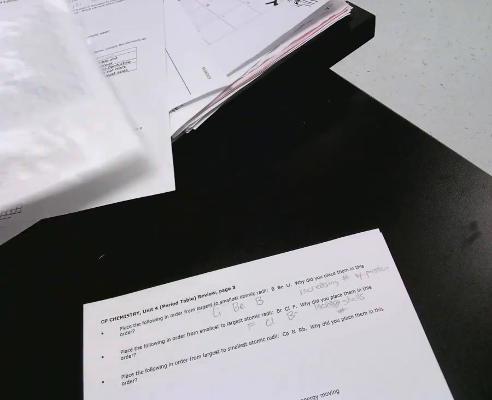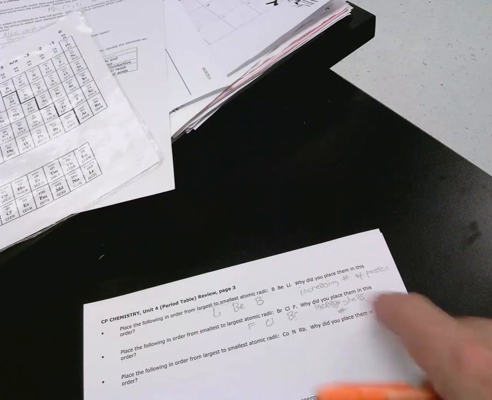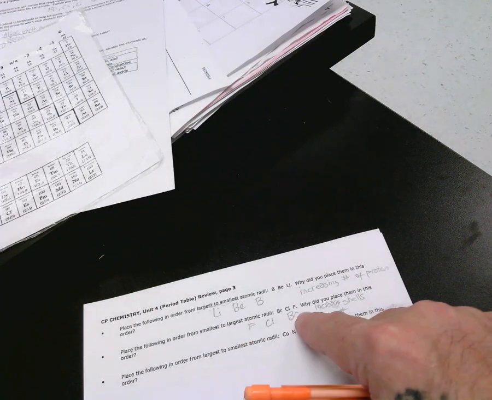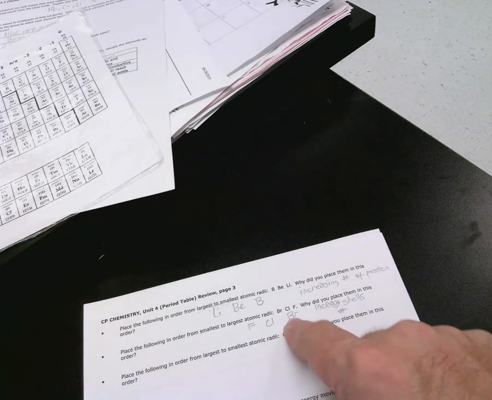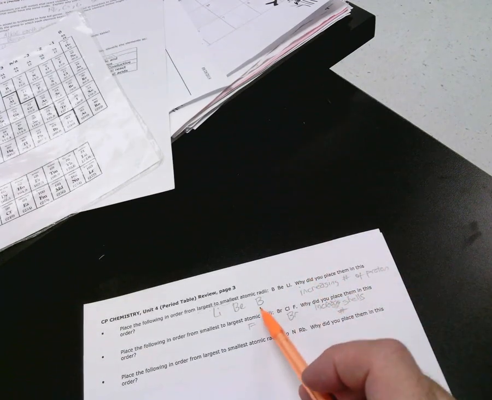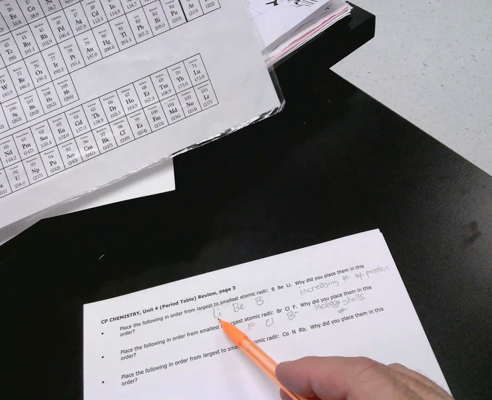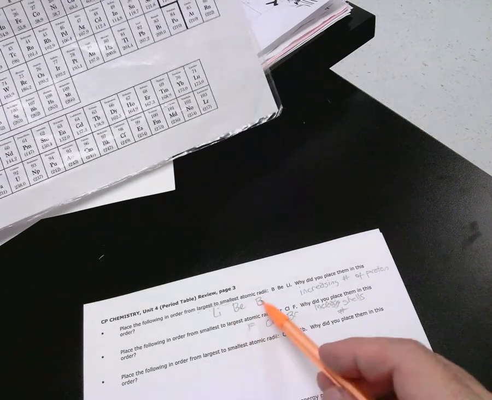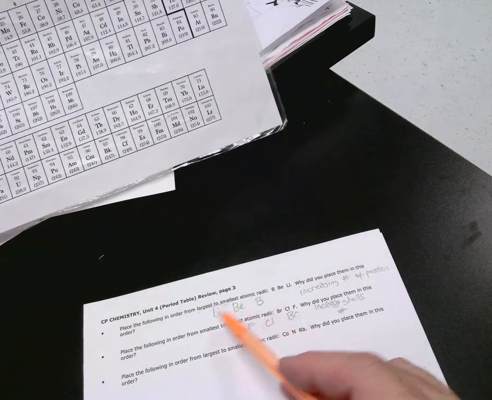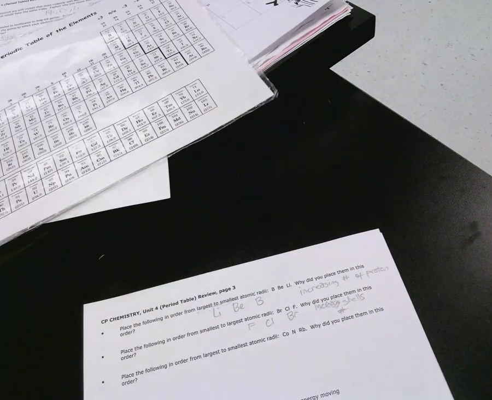So that's why things get bigger, because of an increasing number of shells. I have 2 shells, 3 shells, 4 shells. And here they're getting smaller because I have more protons, an increasing number of protons. Boron has 5, 4, 3. And it makes a difference on the size of the atom.